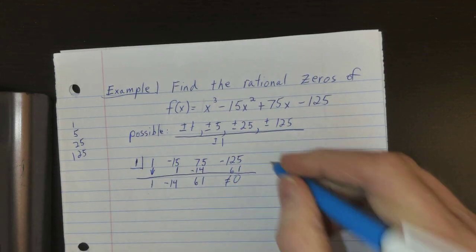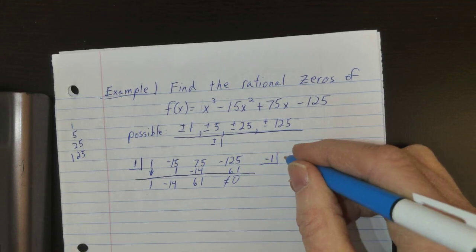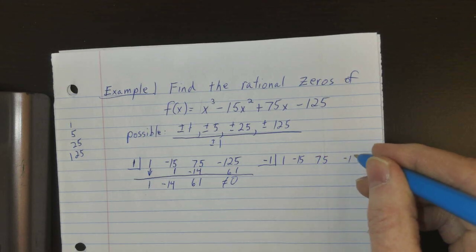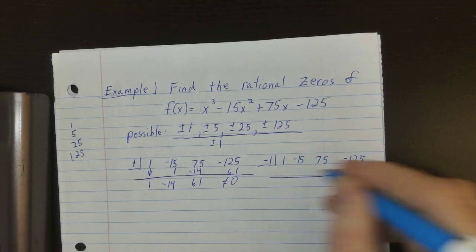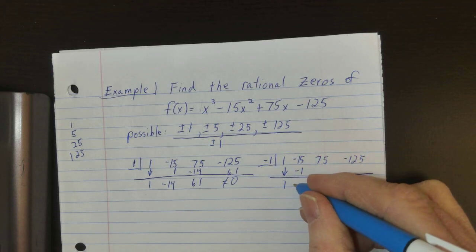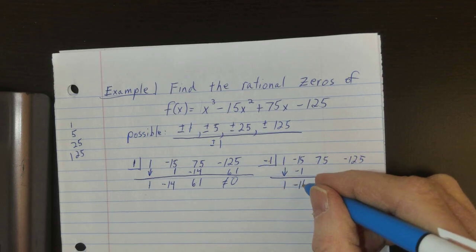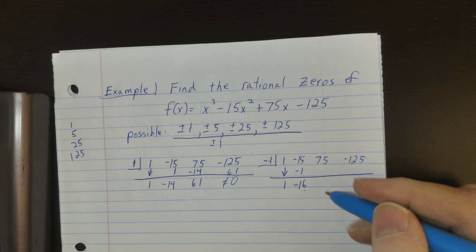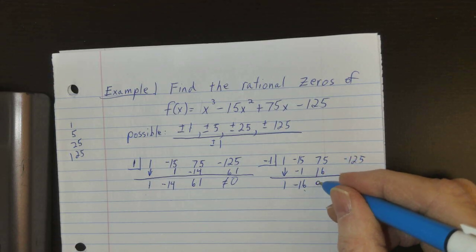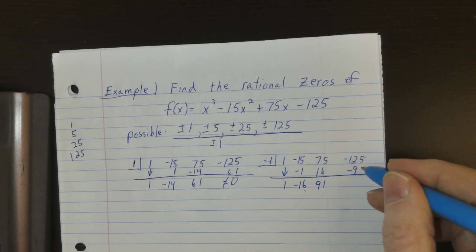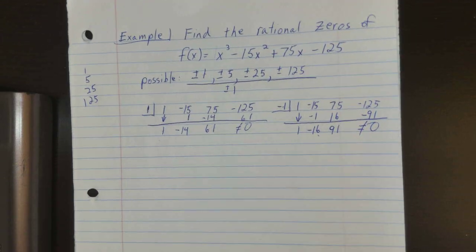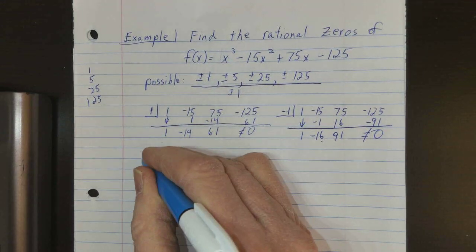All right, negative 1, it's your turn. 1, negative 15, 75, negative 125. Bring down the 1. Negative 1 times 1 is negative 1. That is negative 16. Negative 16 times negative 1 is positive 16. 75 and 16, I think that's 91. Negative 125 and 91 is not equal to 0. It is not 0.